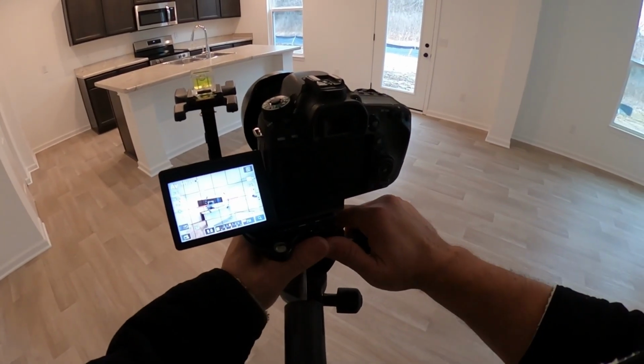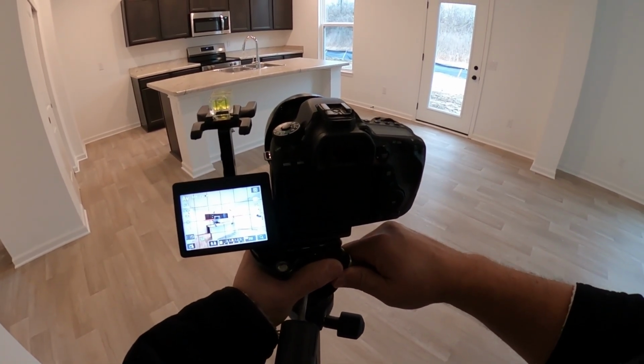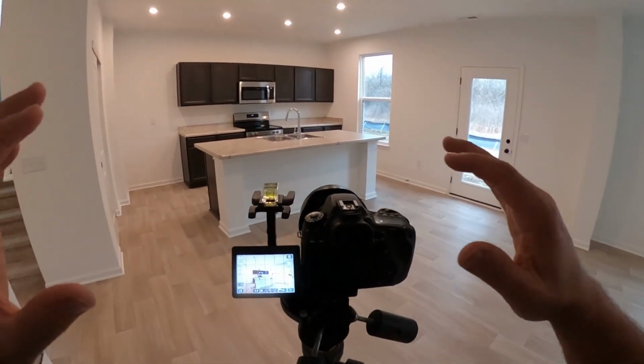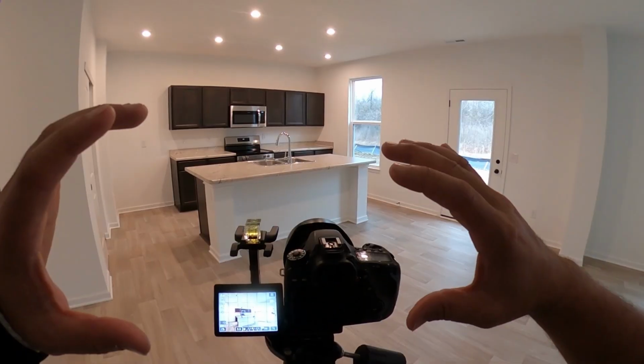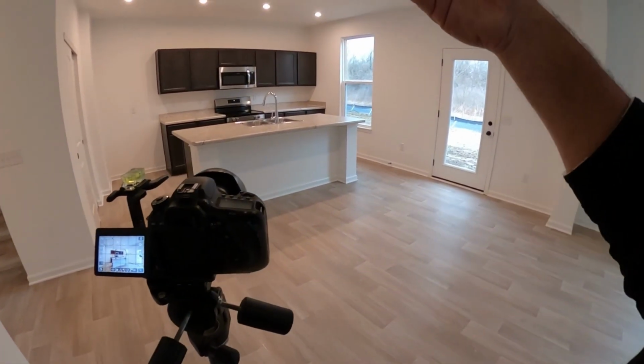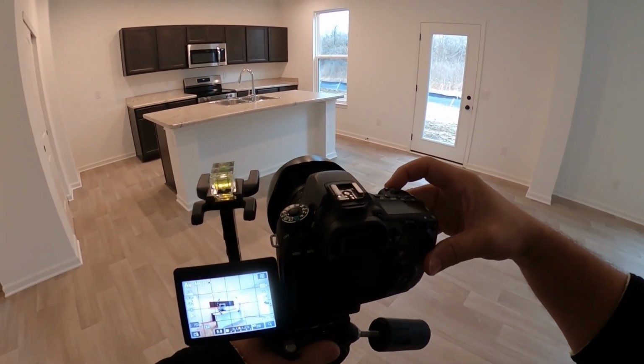And that's where you could tell you have a good height, okay? So this is the only time when you're in the kitchen that you're gonna move the tripod. You're gonna bring it up, okay? Because you wanna go above the cabinets.